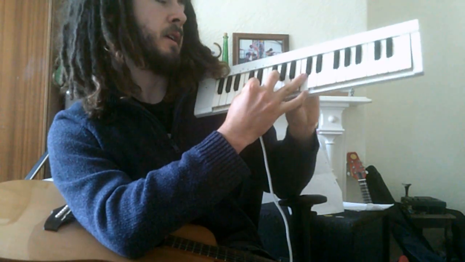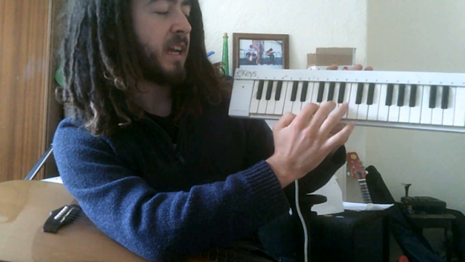Now, all the notes that we hit there were the white notes. So in the key of C major, you will only have white notes, or natural notes, as they're otherwise known. So a C major scale would go C, D, E, F, G, A, B, C.